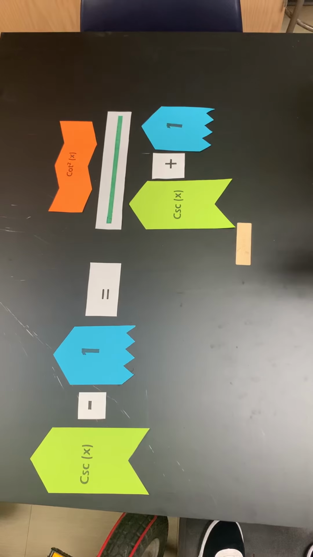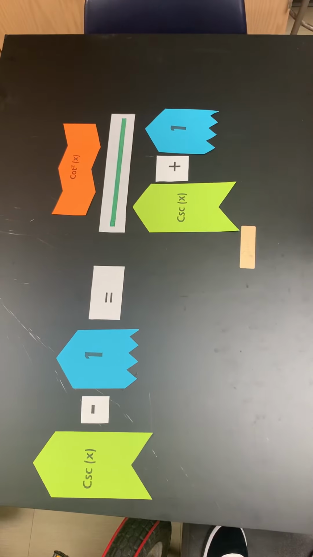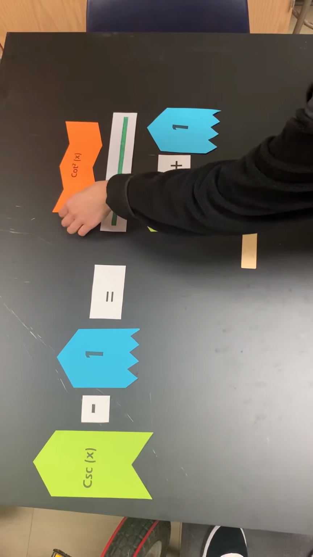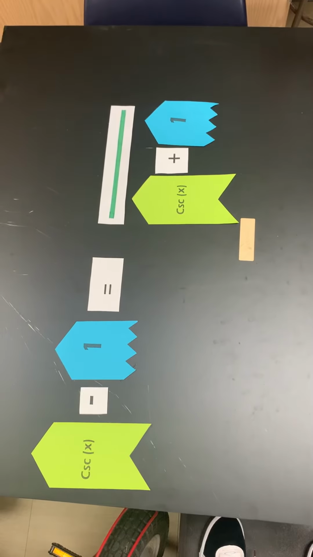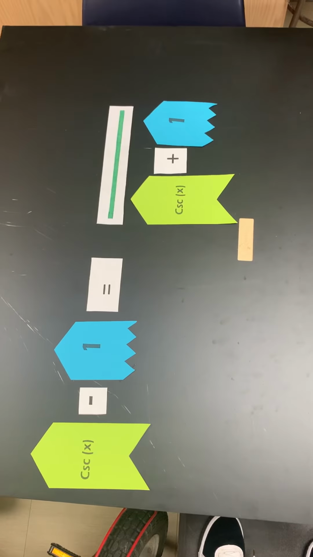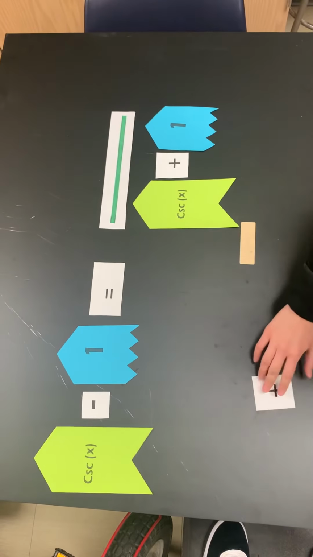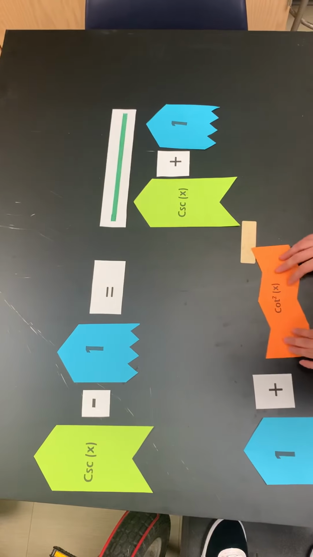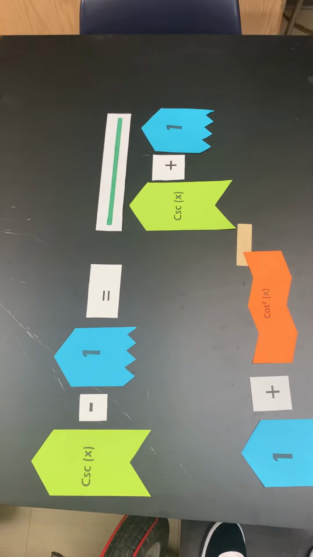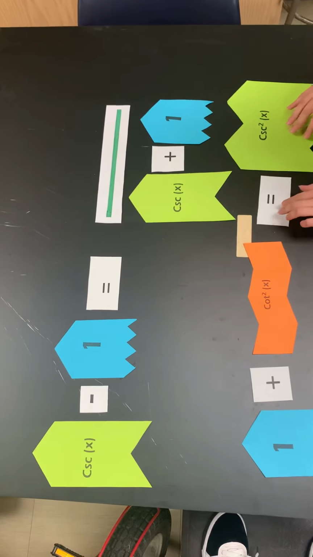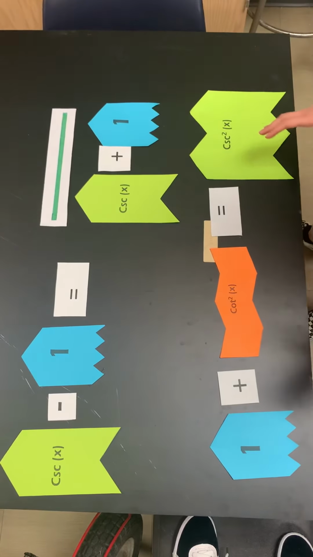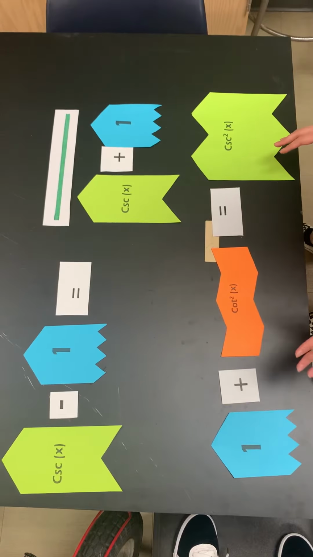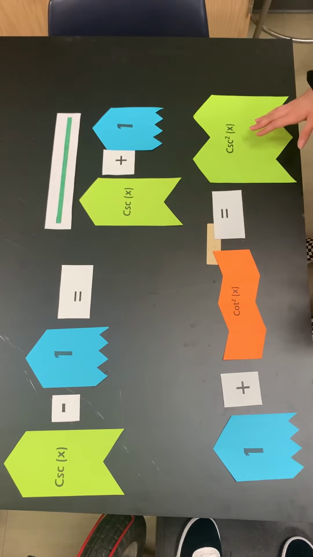If you said cotangent squared x, that's probably because you realize that cotangent squared x is a Pythagorean identity. The only Pythagorean identity equation with cotangent squared x is 1 plus cotangent squared x equals cosecant squared x. Looking at our equation, we can see that the only manipulative in the equation is cosecant squared x.